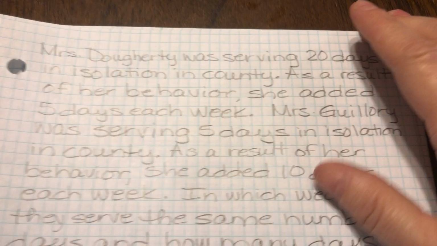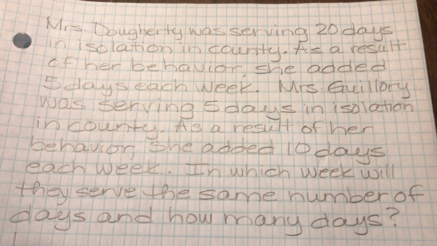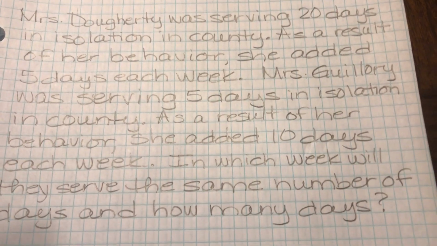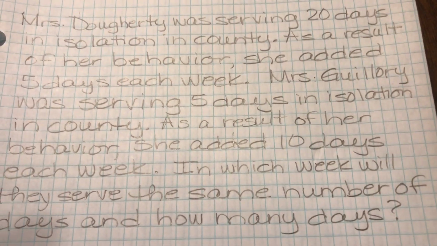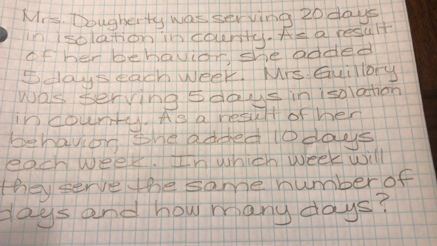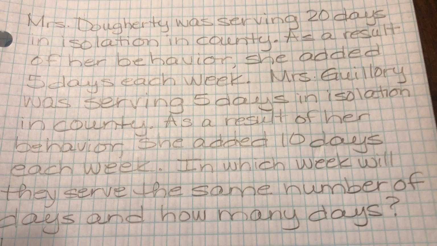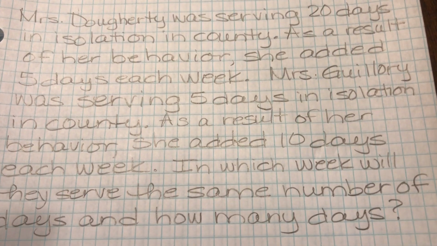Right, good afternoon, algebra and math. We're going to be working together today because we're going to be working on something that both of y'all can do. We're still going to be solving systems using graphing, but math, algebra, you haven't really done a lot of word problems. So we're going to go back and we're going to do some word problems.